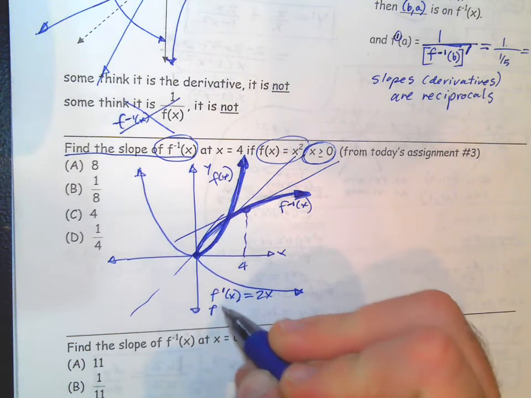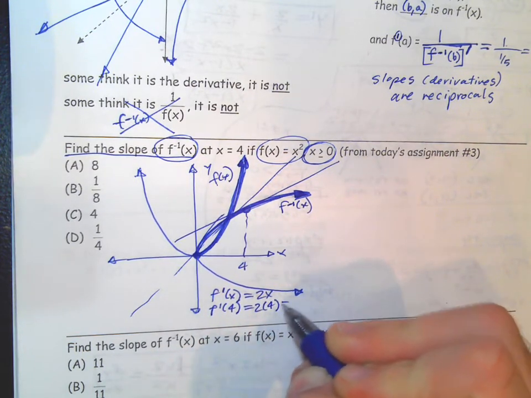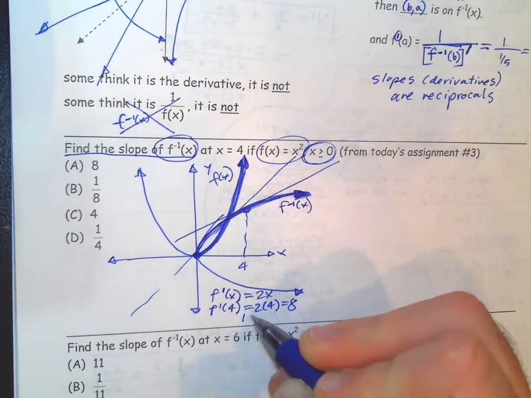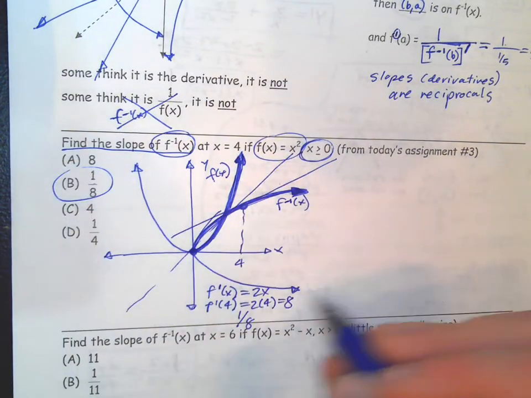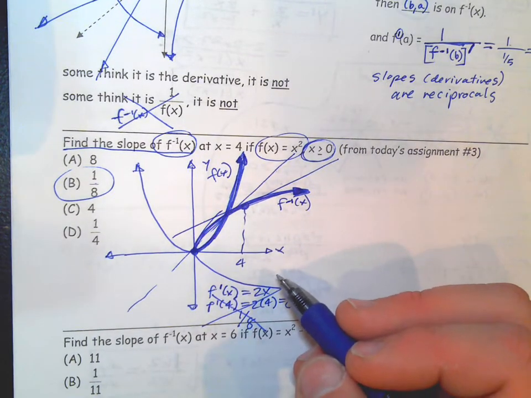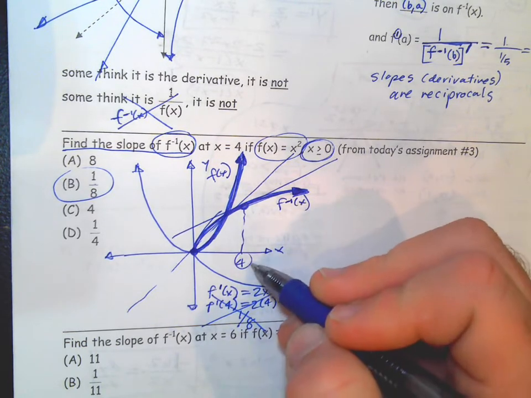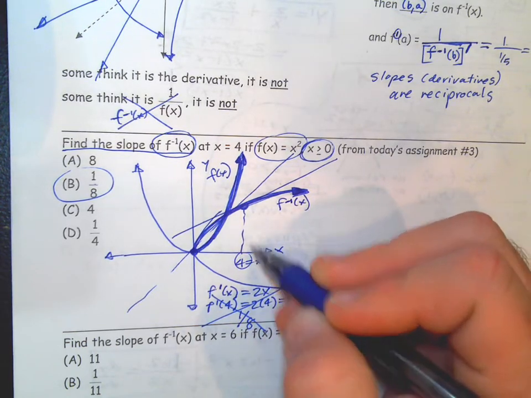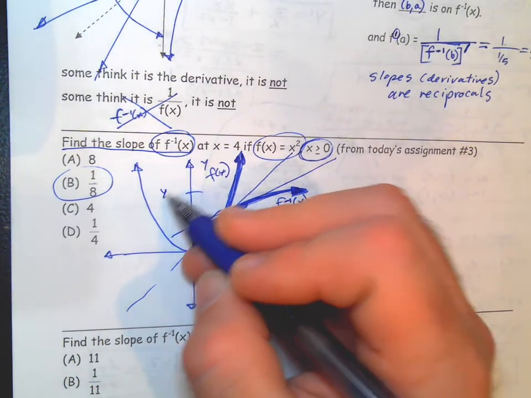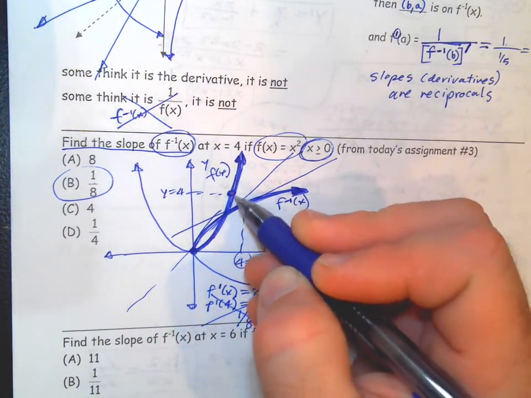And if we plug 4 in, this is what some people might think we're going to do. Plug 4 in, we get 8. And then we think the answer is 1/8, which we see right here. But that is not correct. Okay? Since 4 is the x value for this one, it's going to end up being the y value for the other one. So we're going to have to somehow figure out what the correct x is.